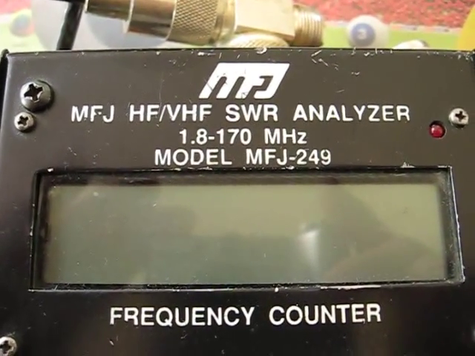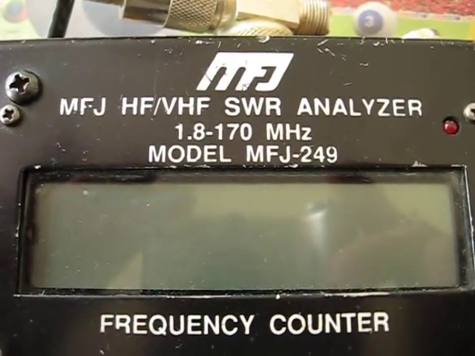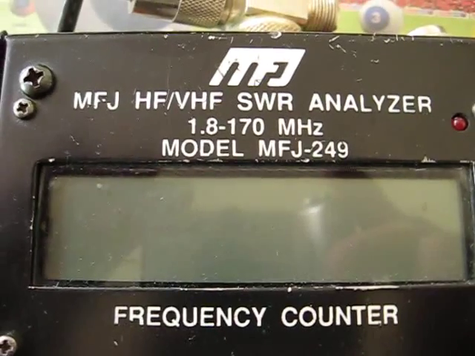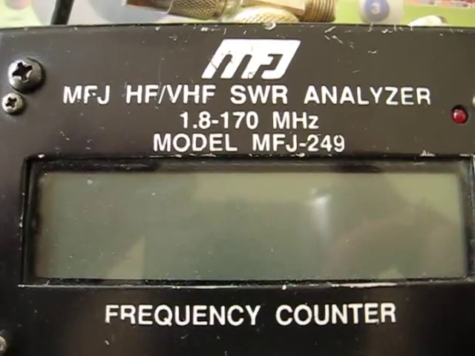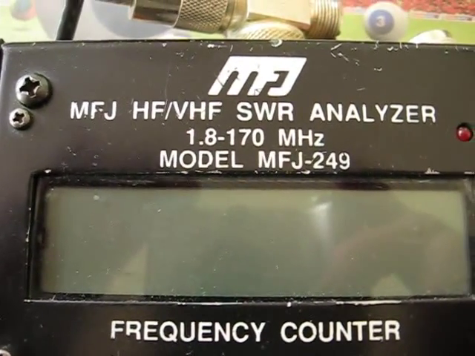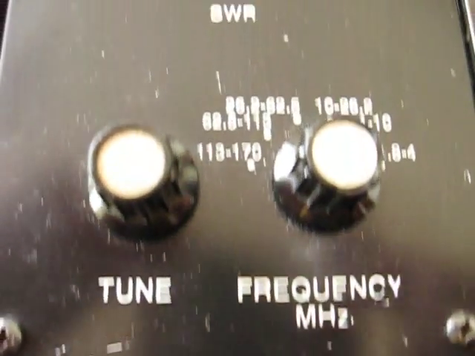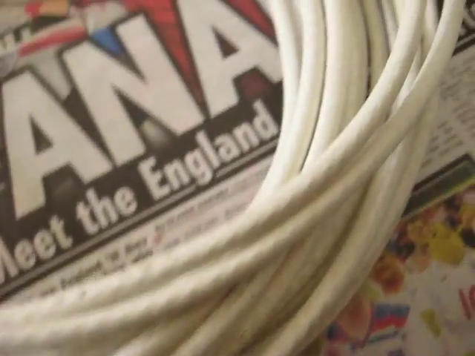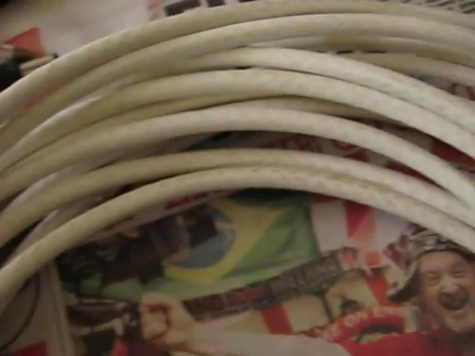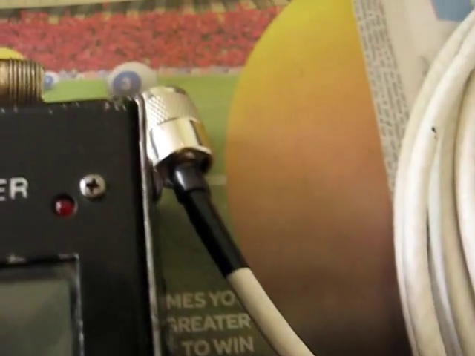So you want to measure half a wavelength or multiples of coax for testing the exact impedance of your antenna. So of course you'll need one of these or other makes. This is 75 ohm, excuse me, satellite cable.